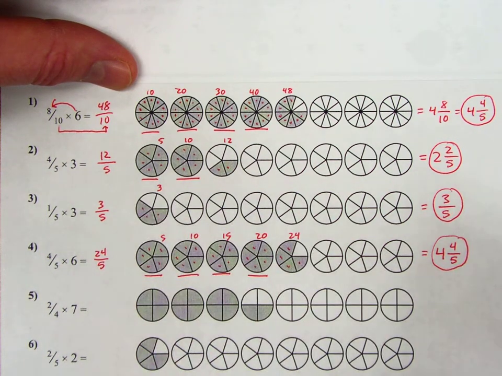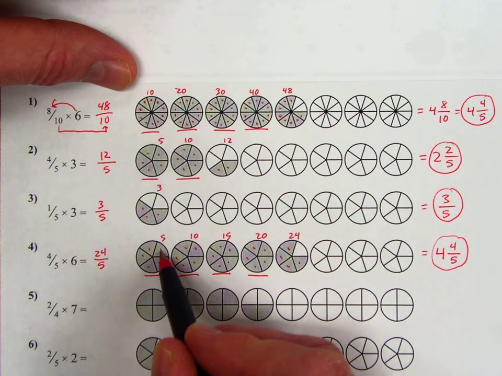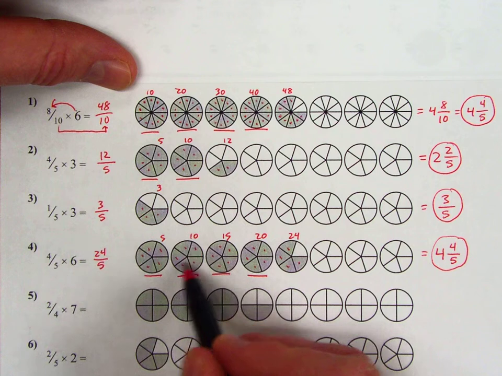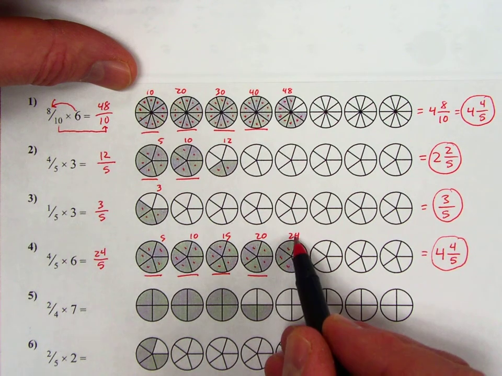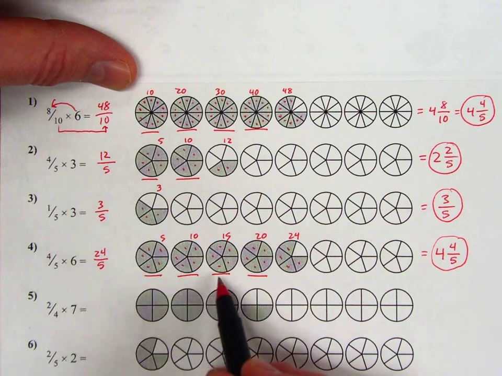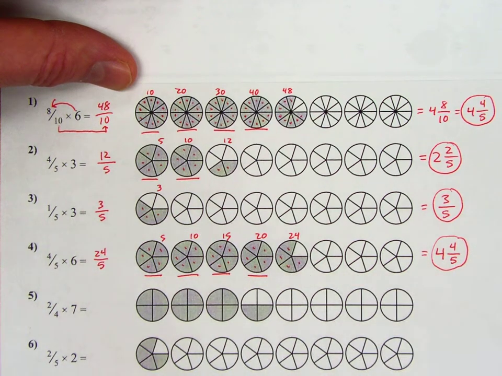And there's nothing to change on the end of this one. 24/5, so I'm going to count 5/5, 10, 15, 20, 1, 2, 3, 4, 24. My wholes are 1, 2, 3, 4, there's 4, and I have 4/5 remaining, 4/5.